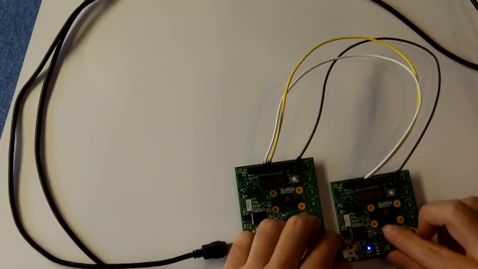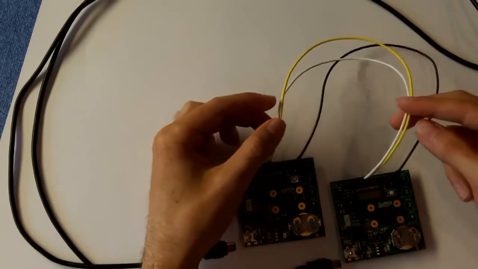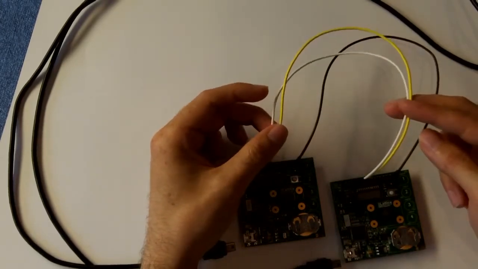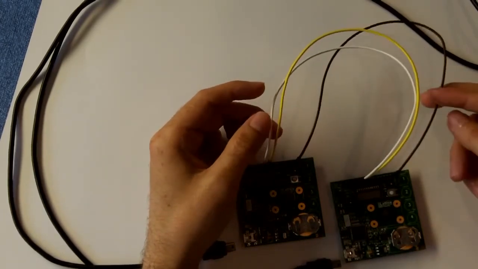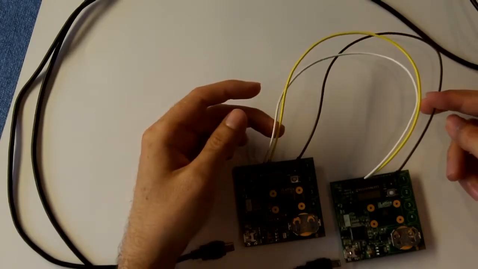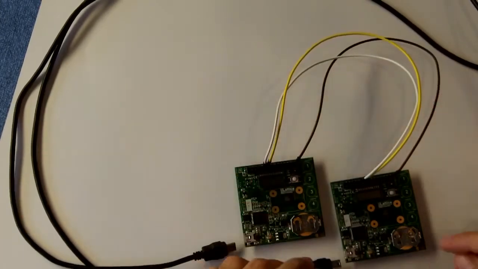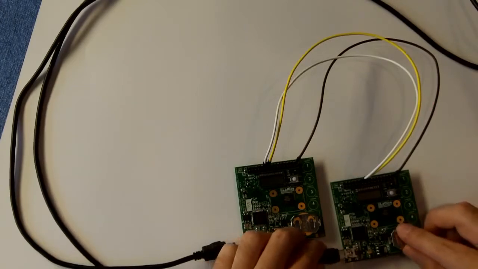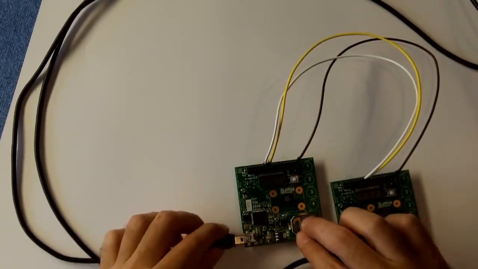So let's come over here to our boards. What we're going to need to do is make our connections. So these will be your I2C connections, and we'll have our ground connection here. For these connections, you can refer to the usage guide for the pinouts on the header. So first, let's just power up our boards.